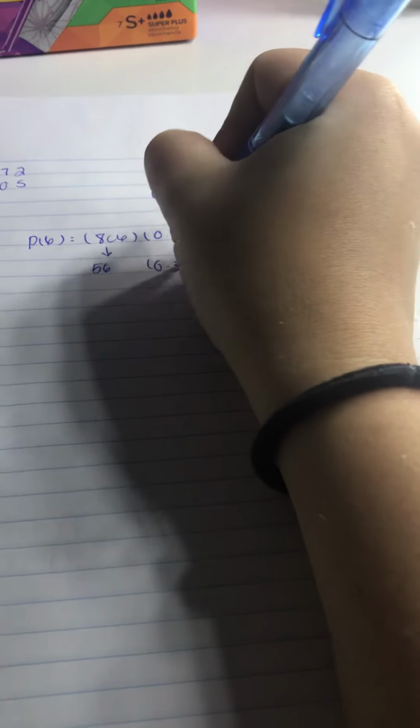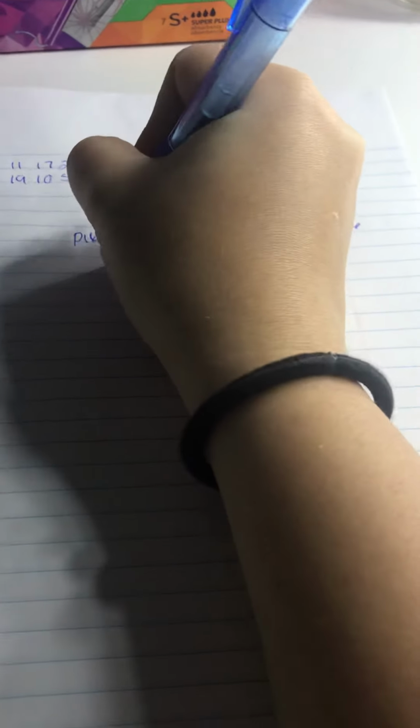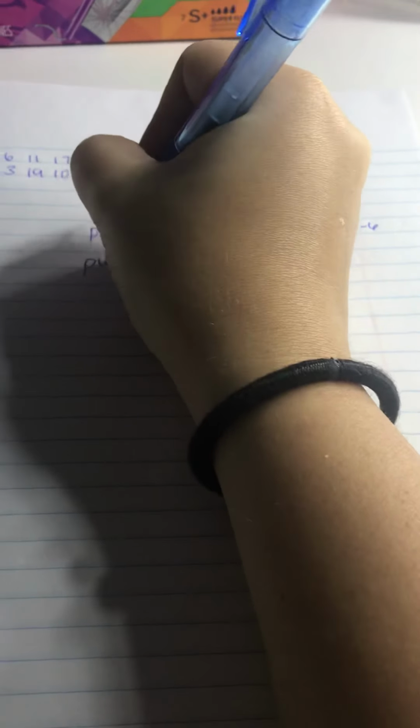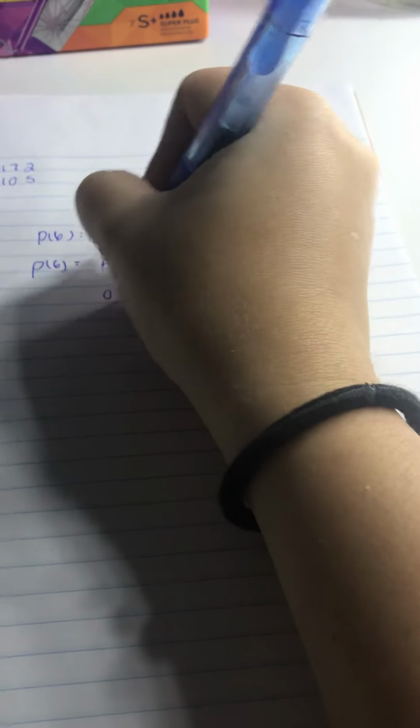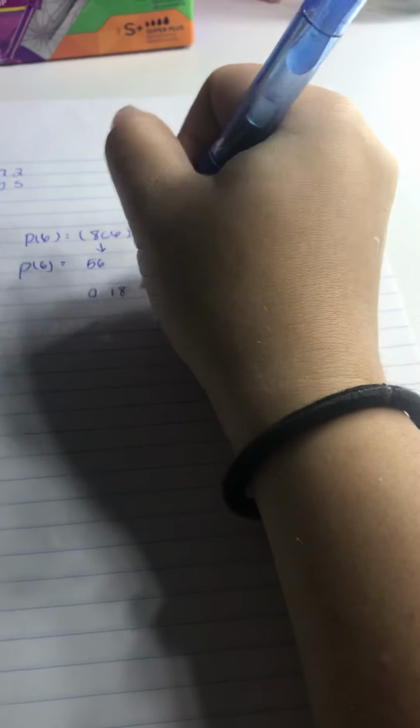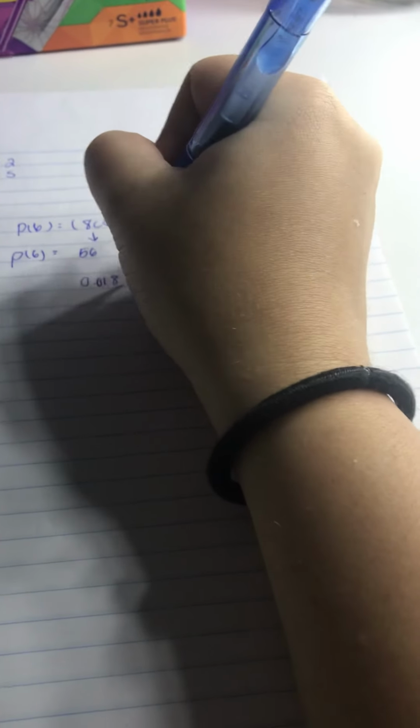So when you plug this in the calculator, we know that 8C6 is equal to 56, and 8 minus 6 is equal to 2. So now our equation is this. So when you plug this into the calculator, your answer is 0.0188, and that is your answer for A, which is exactly 6.